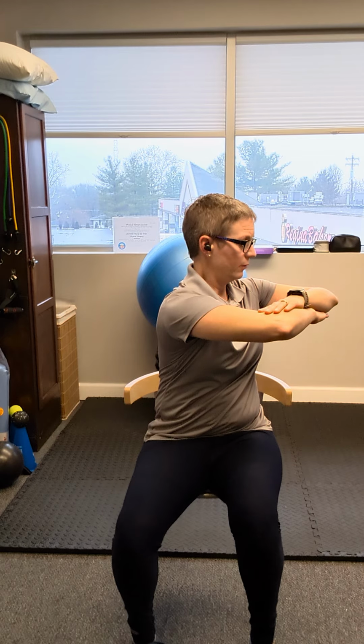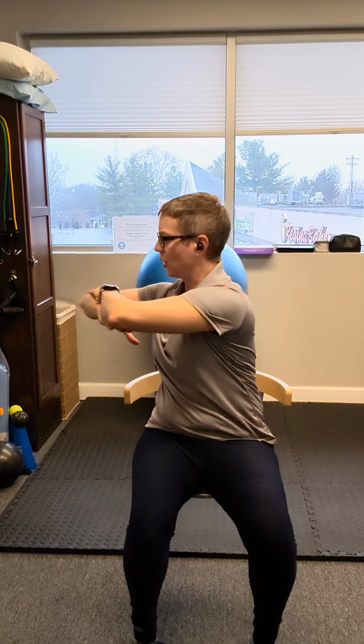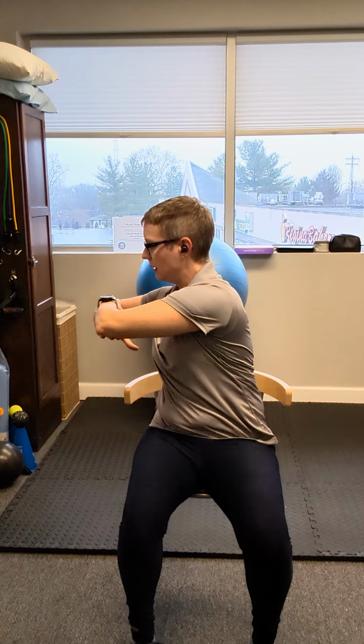Okay, now we're going to do thoracic rotation. This is number 4, and we're going to do the same thing. And I'm a little bit tight here, which is not normal for me. Okay, but that tells me something too. So, and then I'm going to come back, and then I'm going to go to the other side, and that's much easier. And then I'm going to come back. So on your paper, you're going to write number 4, thoracic rotation, and give yourself a score.